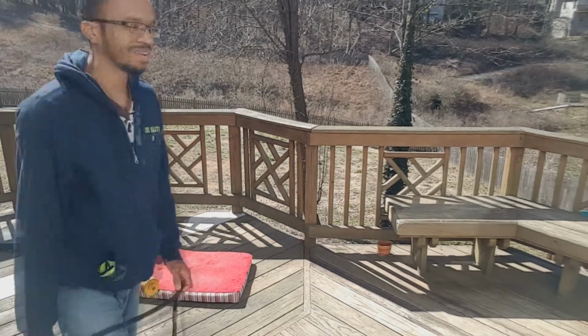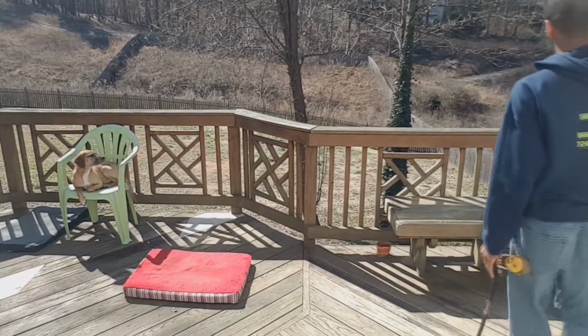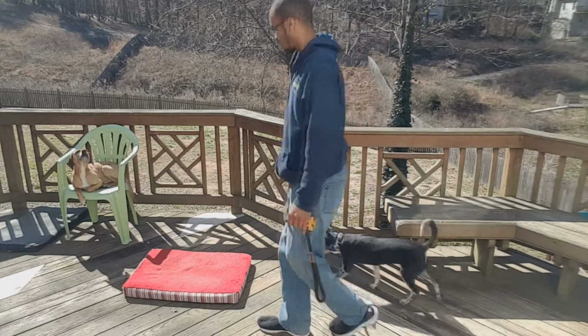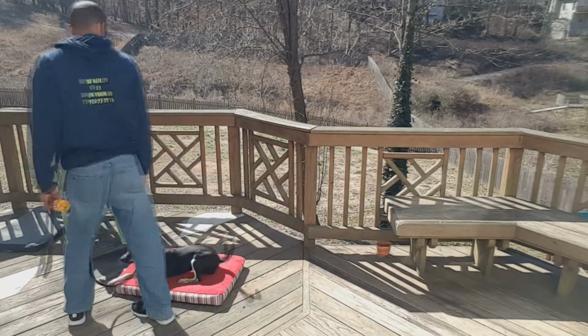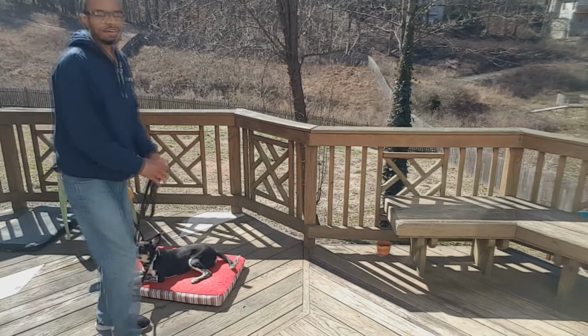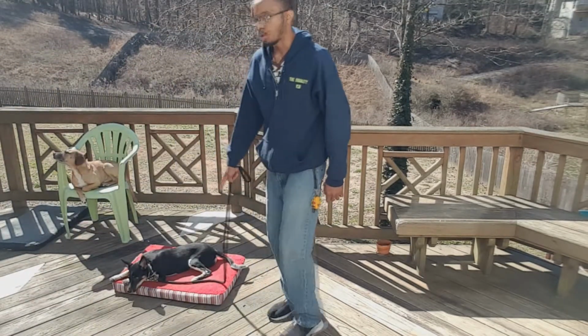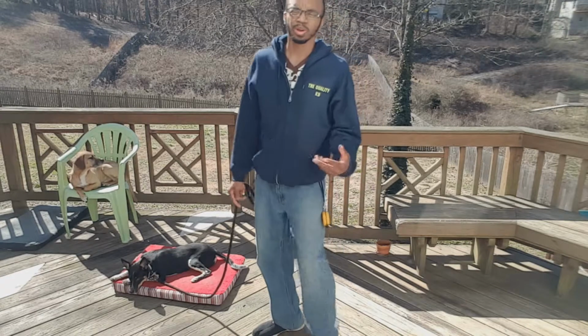Good girl. Navi, place. Good. And now, Navi actually understands to go right into a down when she gets into place. This is something we already went over.